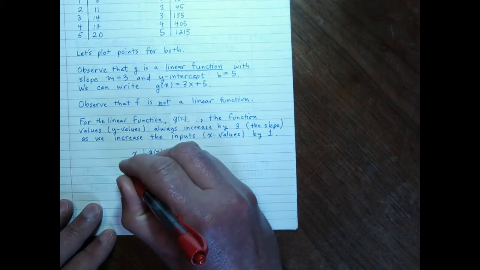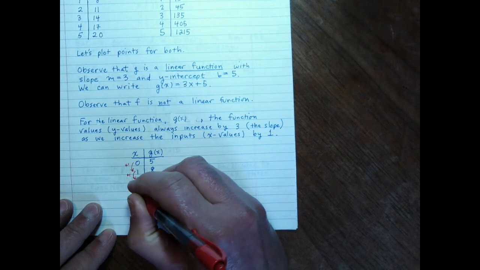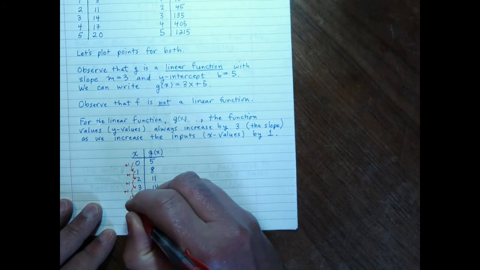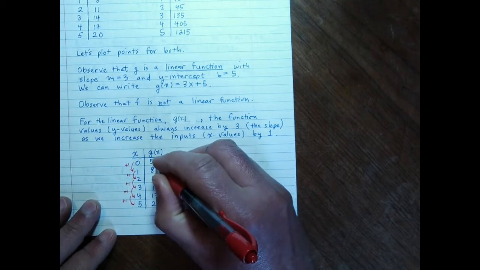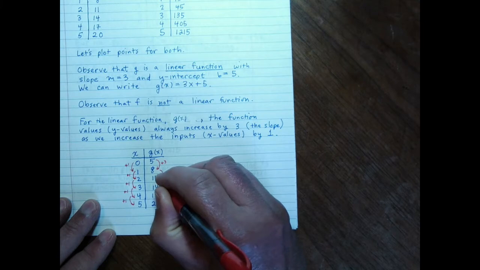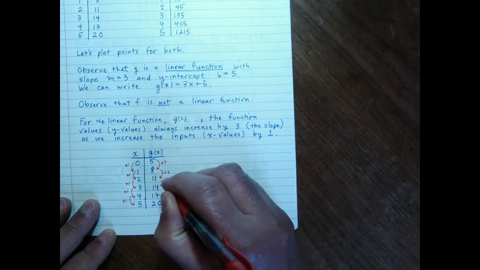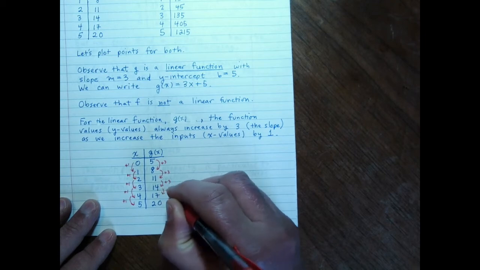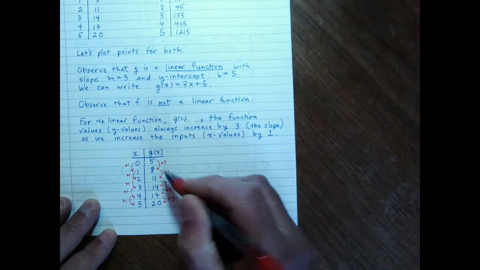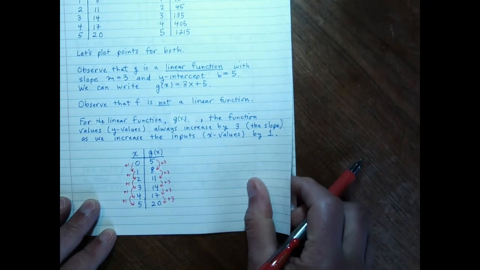As we increase the x's by 1 each time, 0 to 1, 1 to 2, 2 to 3, 3 to 4, 4 to 5, the corresponding y values always increase by 3. 5 plus 3 is 8, 8 plus 3 is 11, plus 3 is 14, plus 3 is 17, plus 3 is 20.